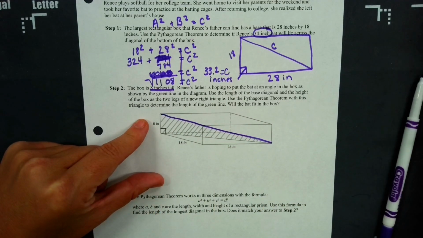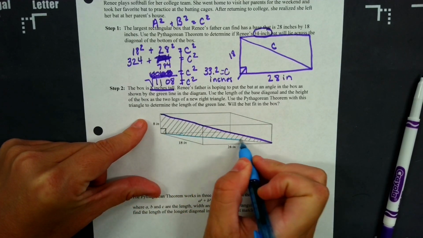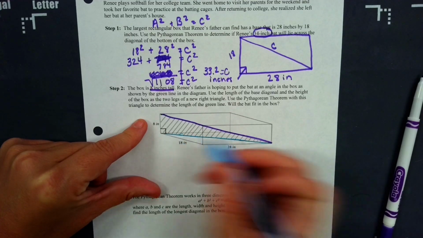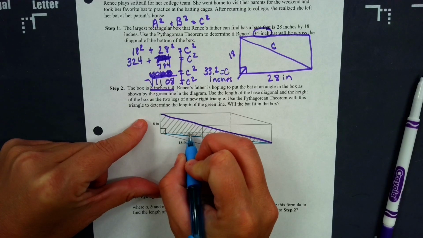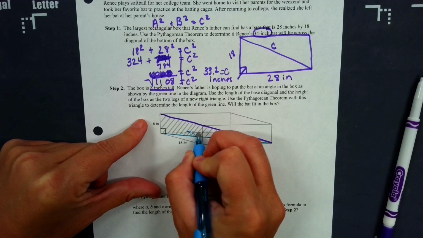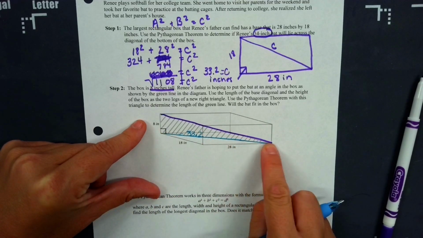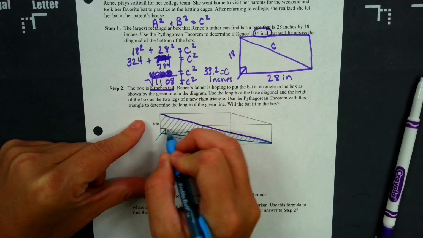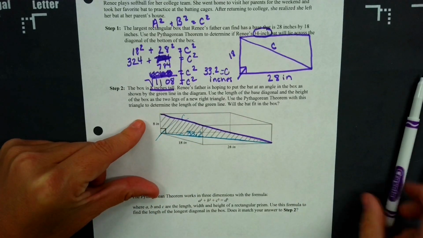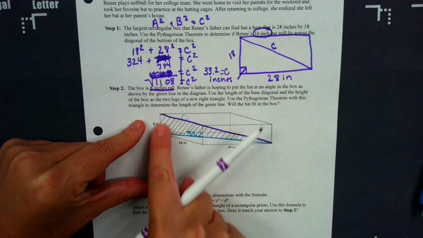So see this guy right here? I'm going to do a different color here. Didn't we just figure him out? And you told me how big was it? 33.2. So do I now know this leg, and this is my hypotenuse? See, because this is still pointing at C. Does everyone see that triangle in there? Please tell me if you don't.